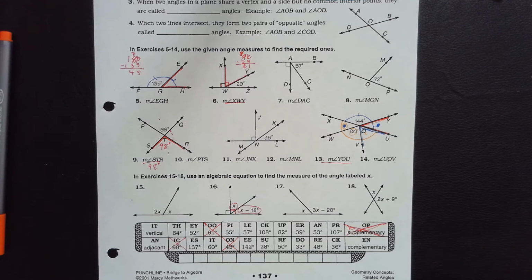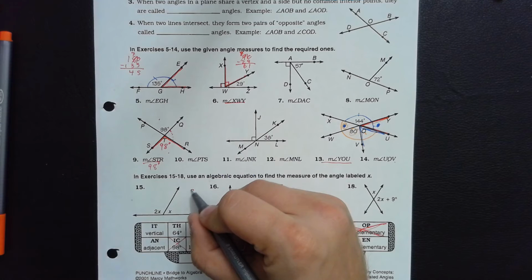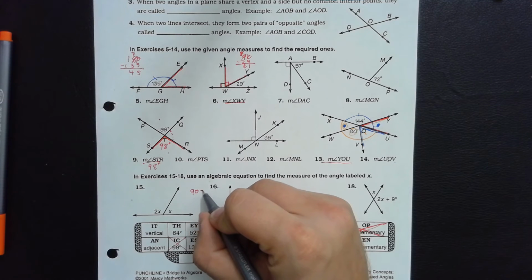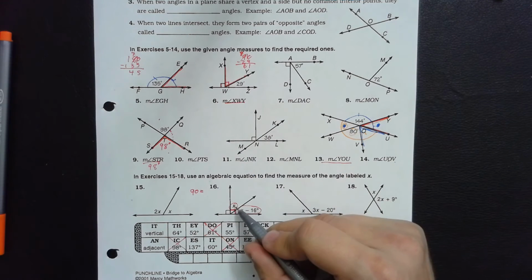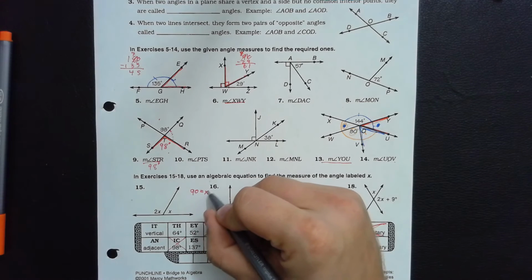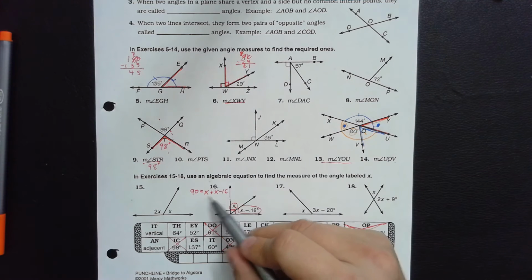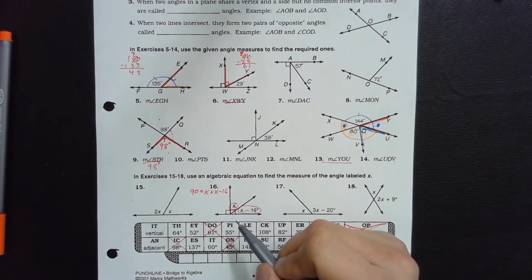So we had to create a formula. Since we know it will equal 90 degrees, we know 90 degrees will equal x plus x minus 16. These are the two angles being added together. We know that it has to equal 90 degrees.